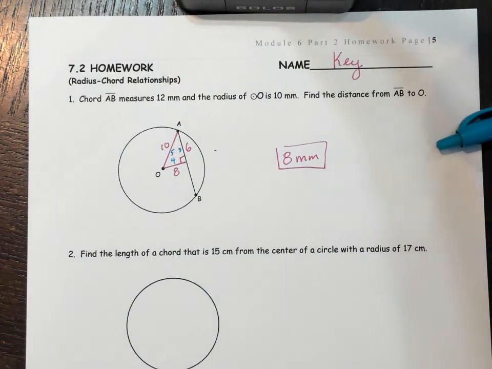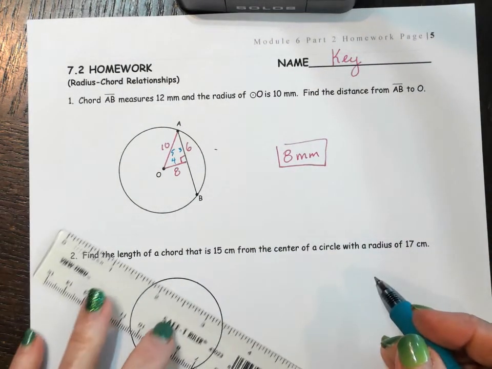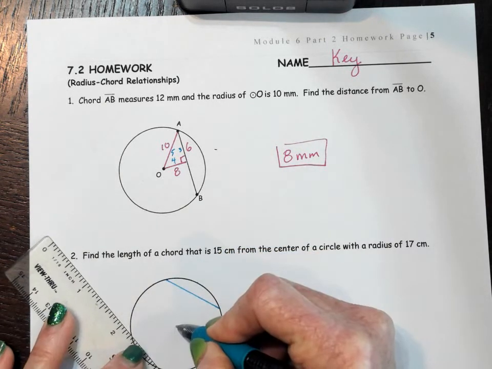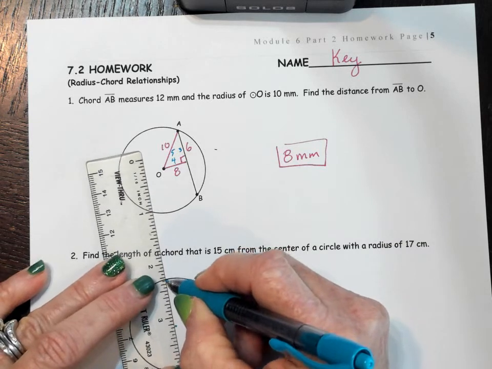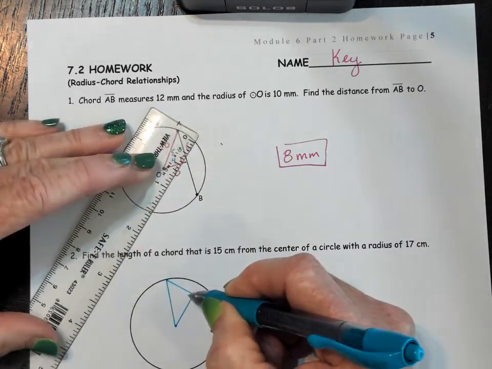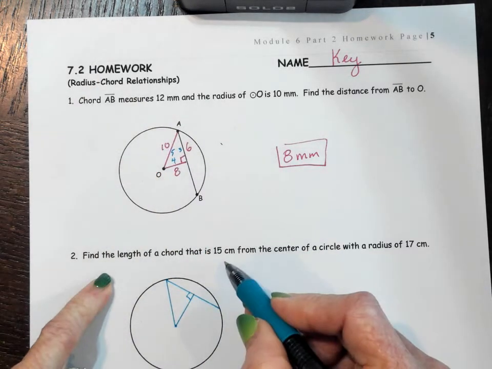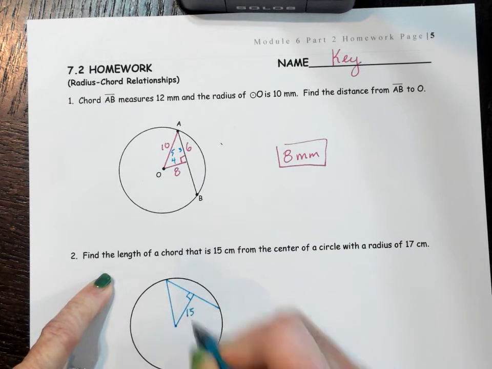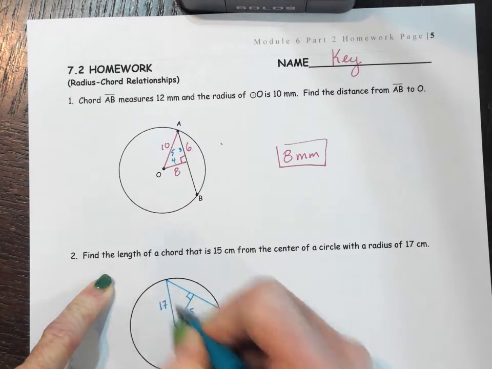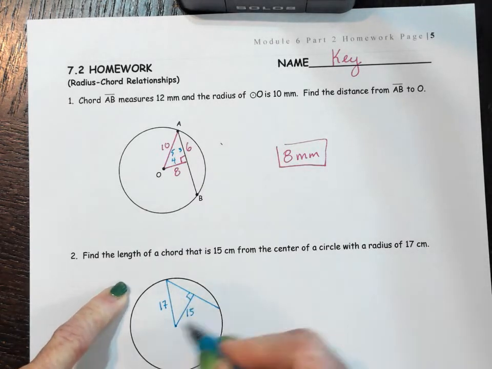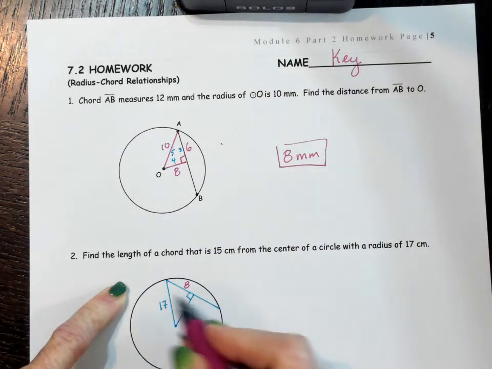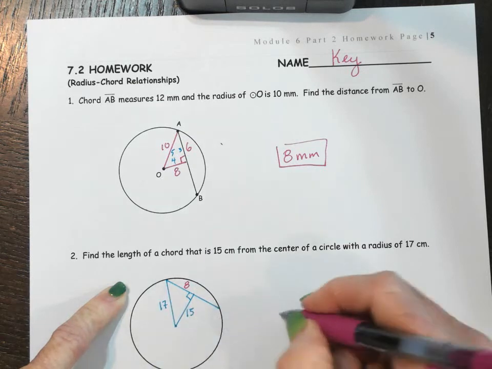Find the length of a chord that is 15 centimeters from the center of the circle with a radius of 17. All right, so here's our chord. Center of the circle. Draw in a radius. Draw in a perpendicular to the chord. The chord is 15 centimeters from the center, so that's 15. Circle with a radius of 17, so there's my radius at 17. Oh, there's a triple. That makes this piece right here an 8. So the whole chord then is 16.